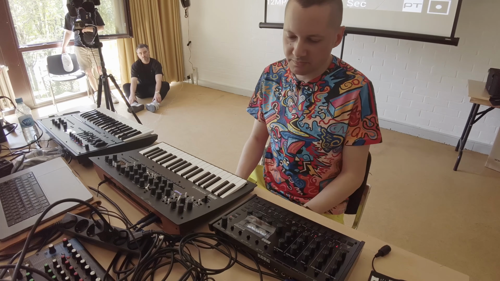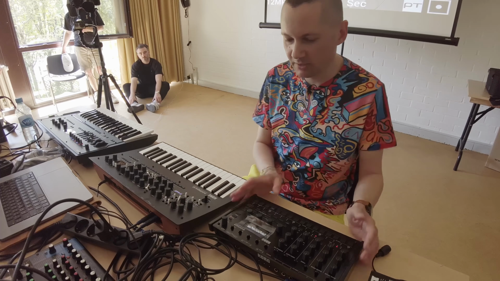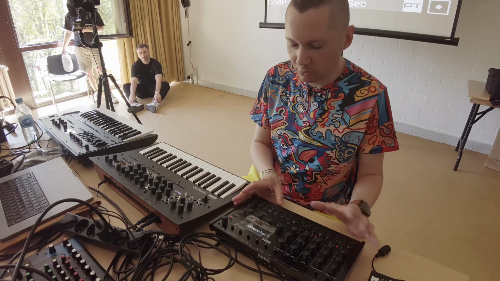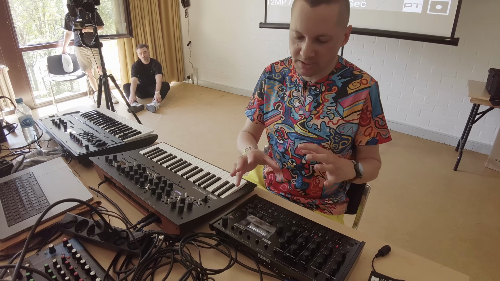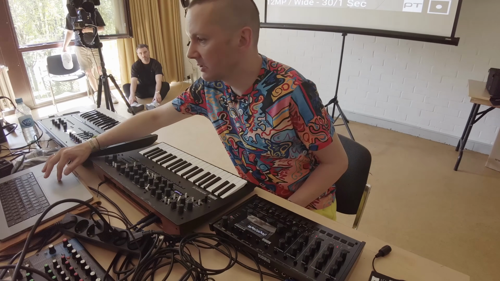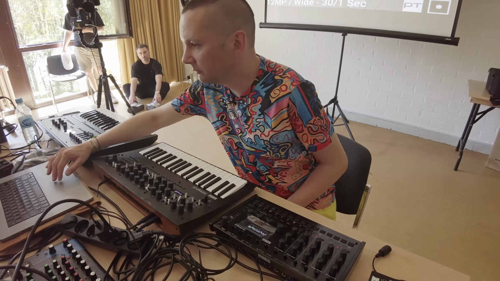Again, I think it's very, very fun to do it this way. Very cool, very nice combination of, let's say, an interaction of the sequencer and the sound engine, which I think is really working really well.